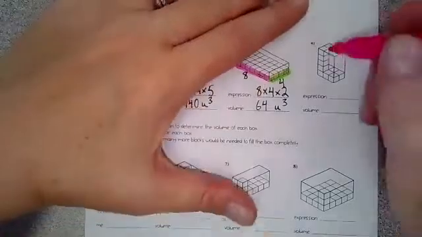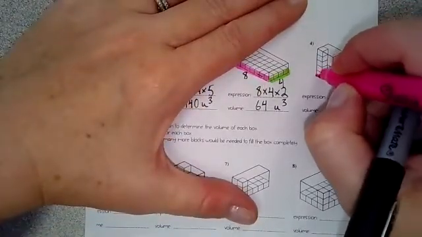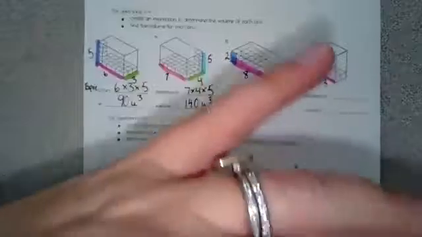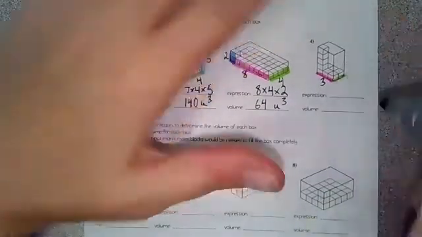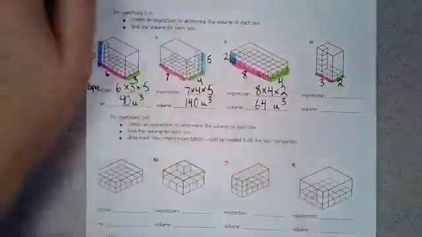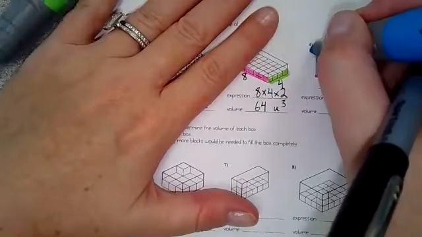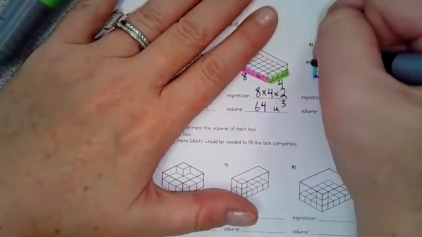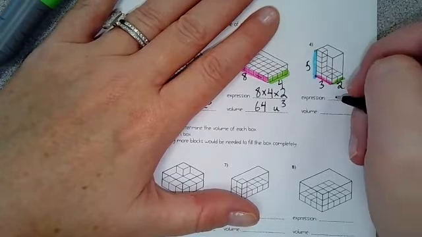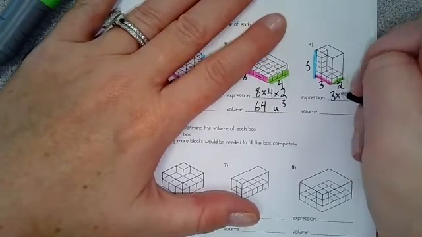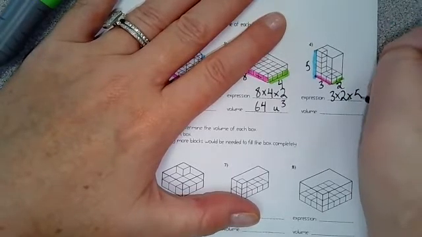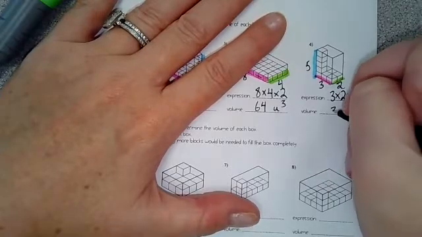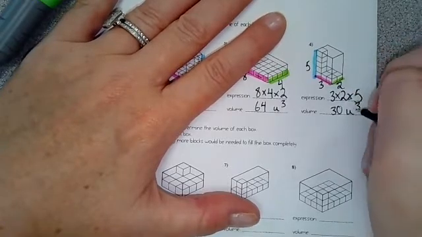I am going to do the length is 3. The width is 2. The height is 1, 2, 3, 4, I think that's 5. Okay, so the expression to solve this is 3 times 2 times 5, which will give you 3 times 2 is 6 times 5. It'll give you 30 units cubed.